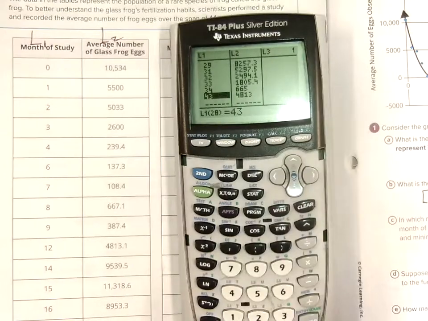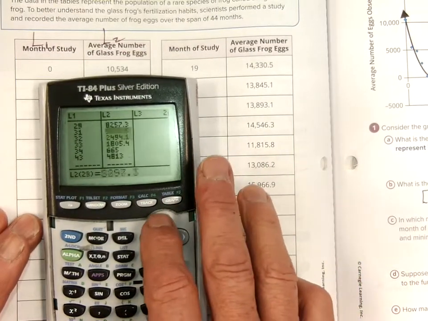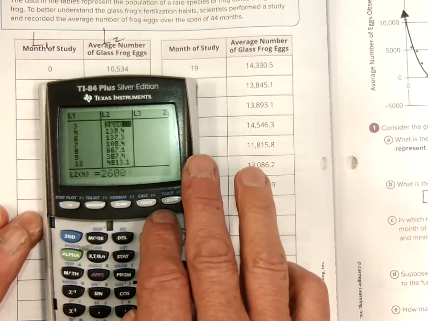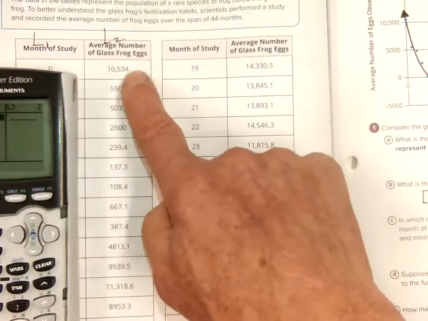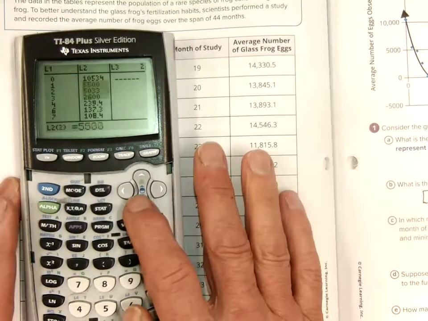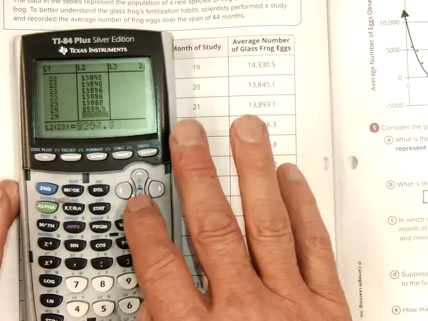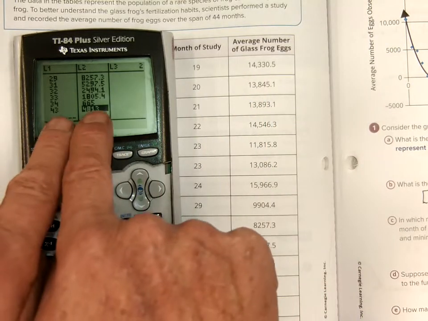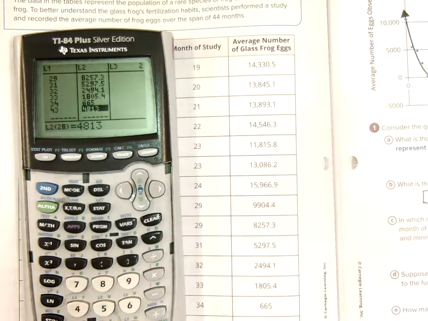And then I put the population, or frog eggs, into my list 2. There's quite a few of them, but I put them all in, starting from 10,534, until I got to the very last population. So you can see I put them all in to the last one, okay? One thing is the two lists should have equal amounts of numbers because these are points. If the lists are off, you're going to get an error, okay?